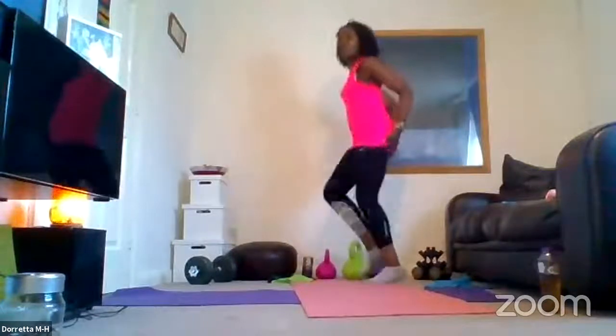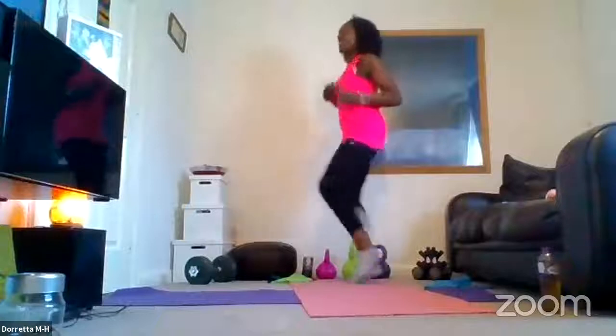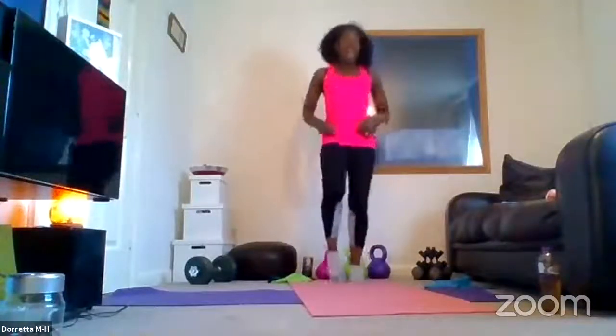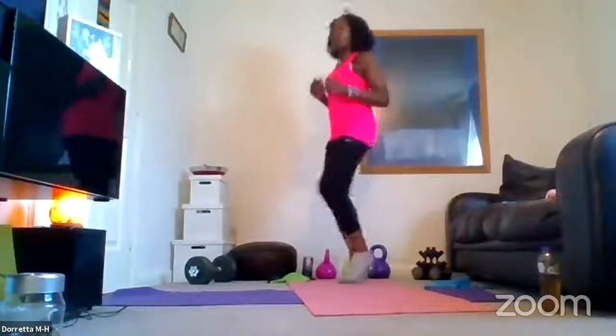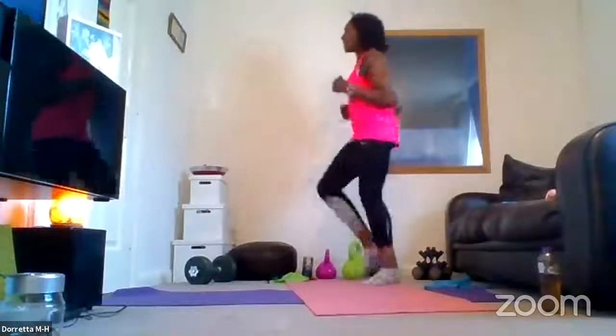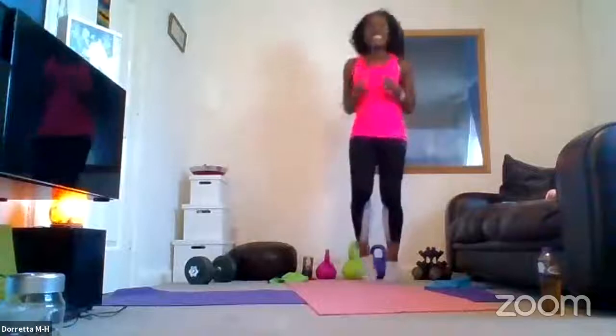You might be feeling it on your bottom as well, the side of your hips, as you're lifting and running on the spot. Feeling it in the lower abs. Remember to keep the posture nice and tall. And even if you're sitting, you can still lift those knees if you're sitting. And let's just keep going.